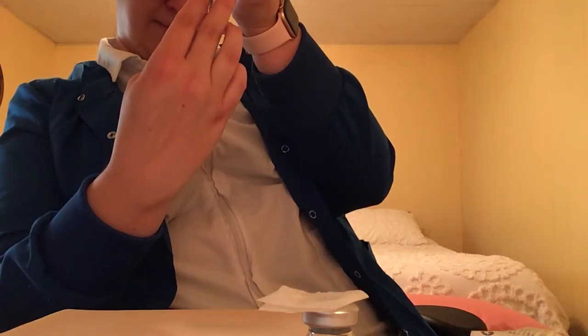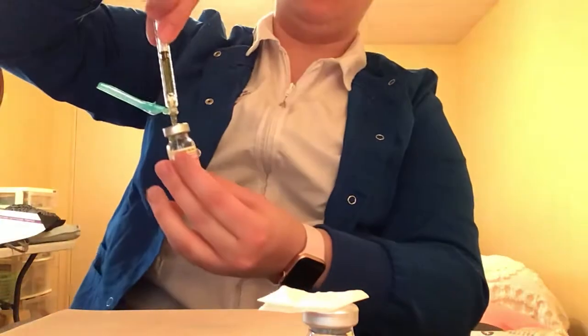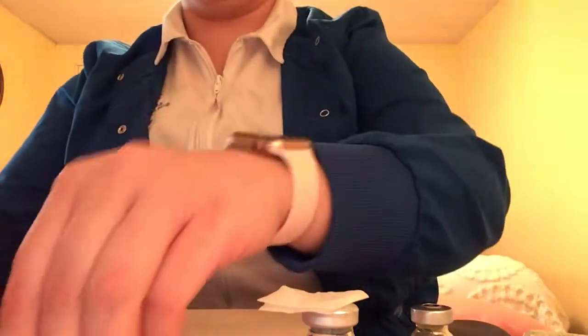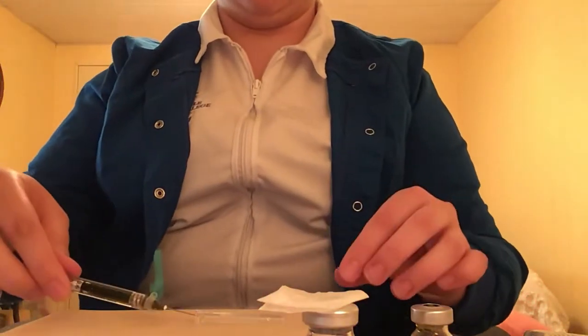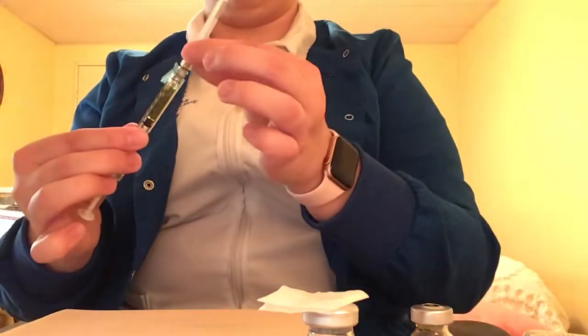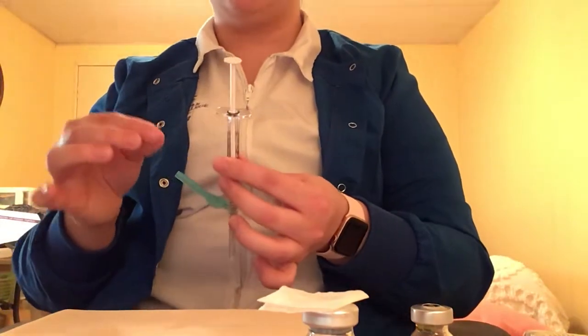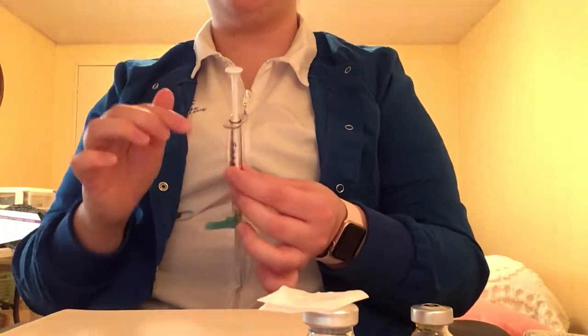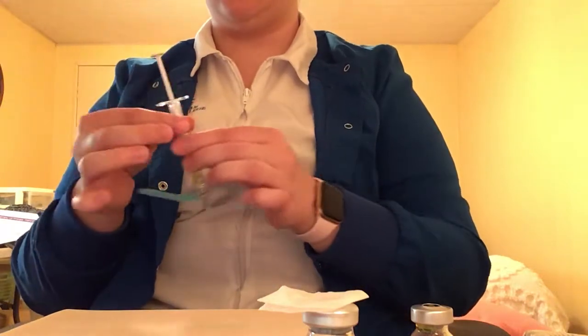I'm doing this as close to eye level as I can so you can still see. Okay, and now I'm going to withdraw my needle and I'm going to passively recap. I don't know if you can see that. And now I would make sure that I label my syringe with my initials, date and time, the patient's name, and the medication and dose.